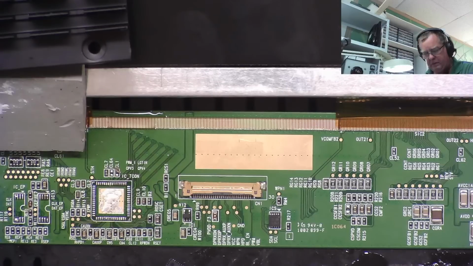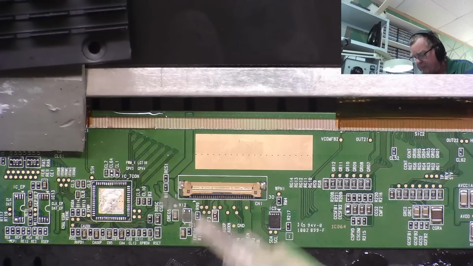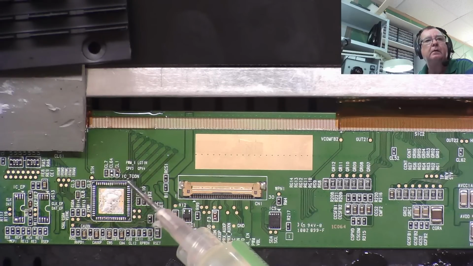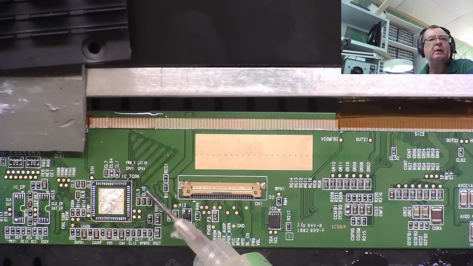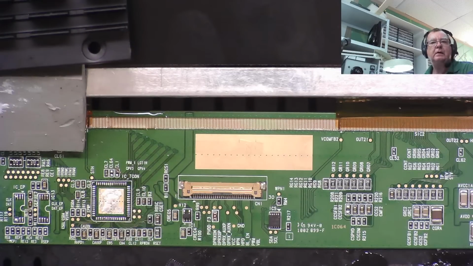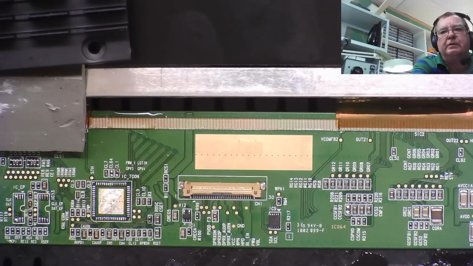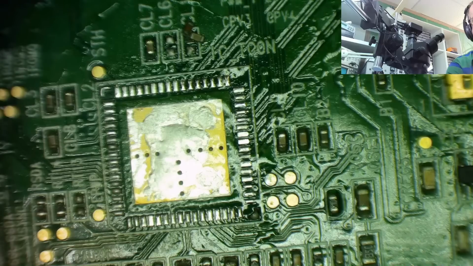It'll be clearer under the microscope, but I think maybe I've just dislodged something here or got a bit of crap on it. Everything else seems to be okay. Okay, let's just pause that while the whole thing cools down enough to handle it.